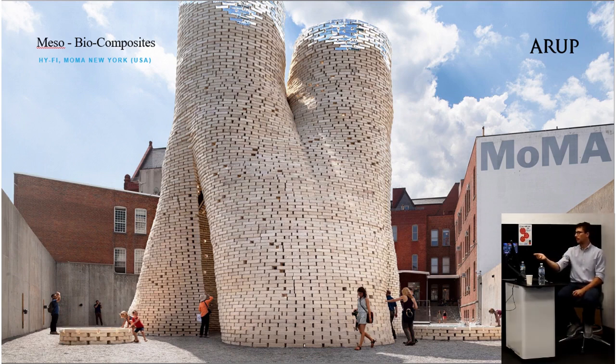This is a project Arup did in 2017 at MoMA, and I think it stood from July till September 2017. The tricky lesson we learned from this is that mycelium shrinks, and so actually there was an engineer on site every day to check that the structure would not shrink too much and collapse. Luckily it didn't, so good lesson learned.